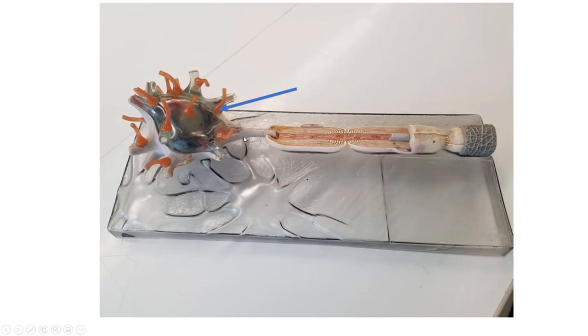Coming back here, here's your axon hillock, where the axon meets the cell body. And then this confuses a lot of students. A lot of students just assume that these kind of orange looking things are dendrites. They're not. These are the dendrites here.